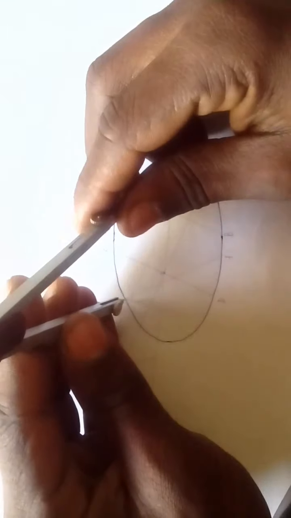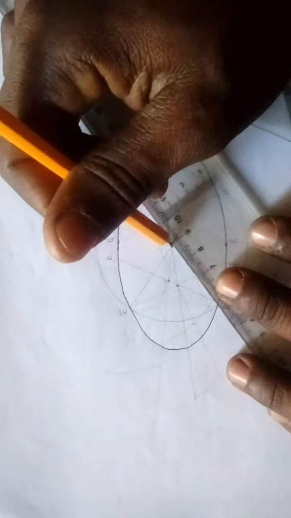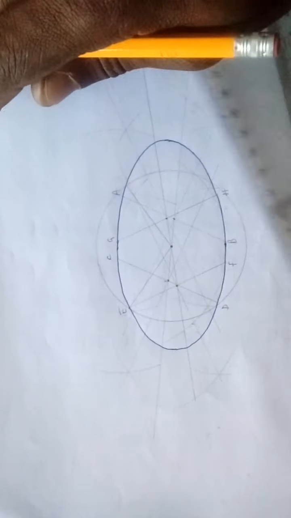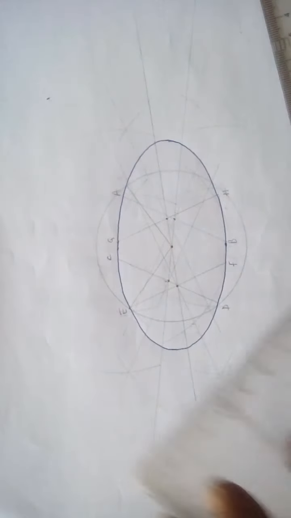And then from those points where the circle cuts the ellipse, I have to join those points to the center like this, and like this. So you have to be careful in following these steps because there are too many lines now on the diagram. So I'll just join 3 of these points because the 4th one is unnecessary in finding the minor and the major axis of the ellipse.